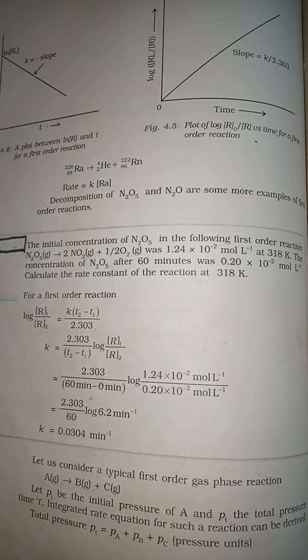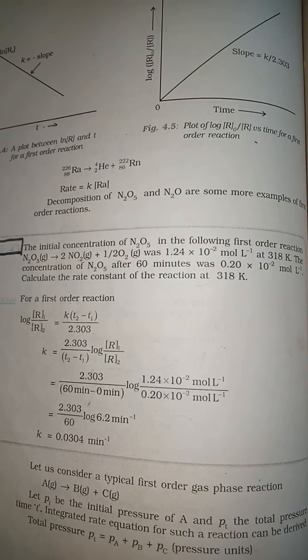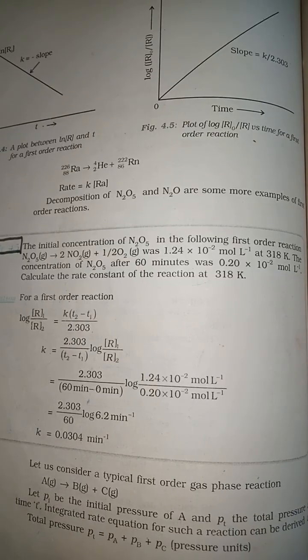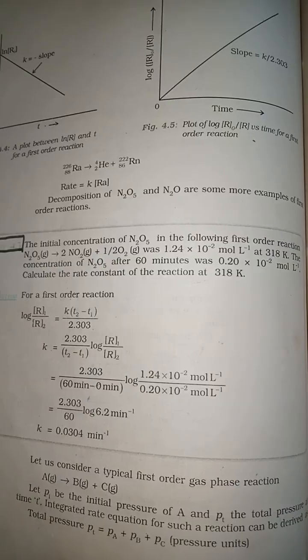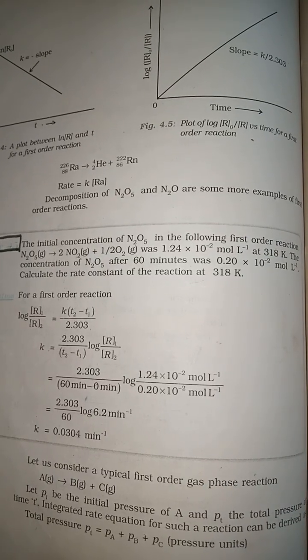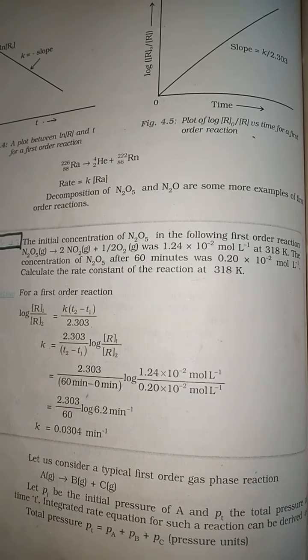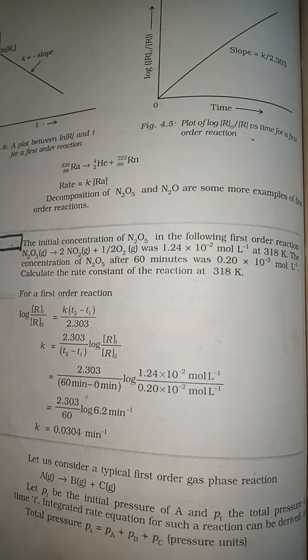For a first order reaction, k = (2.303/(t2 − t1)) log([R]1/[R]2) = (2.303/60 min) log(1.24 × 10^−2 / 0.20 × 10^−2) = (2.303/60) log 6.2, so k = 0.0304 min^−1.